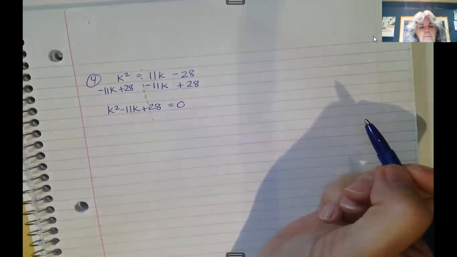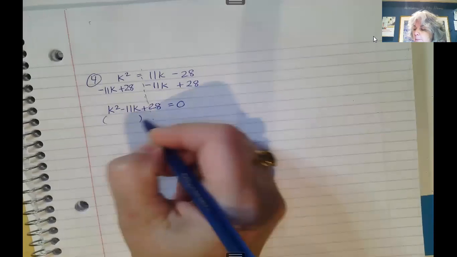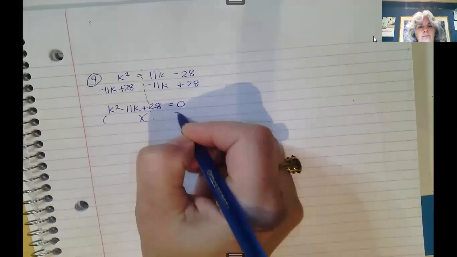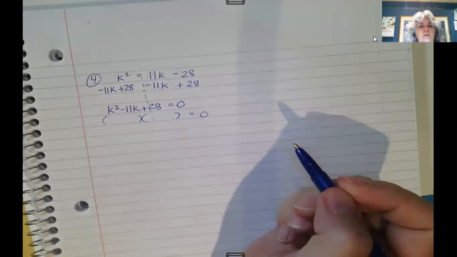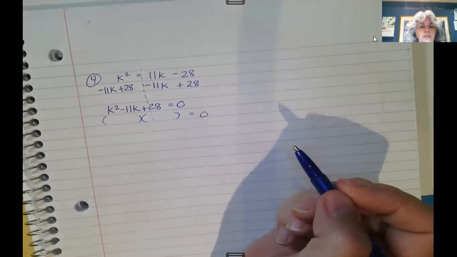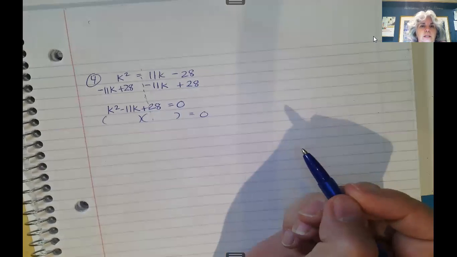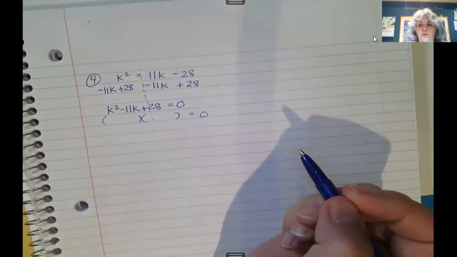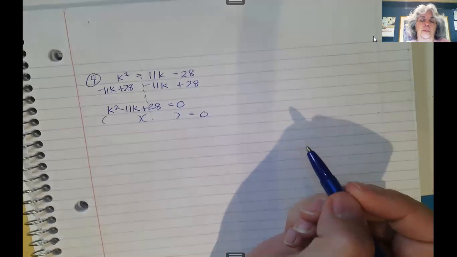Okay, so now we have to think of how we're going to factor this left-hand side. Pause the video right now if you could, and see if you can factor that left-hand side. I'll give you a few seconds to figure that out.